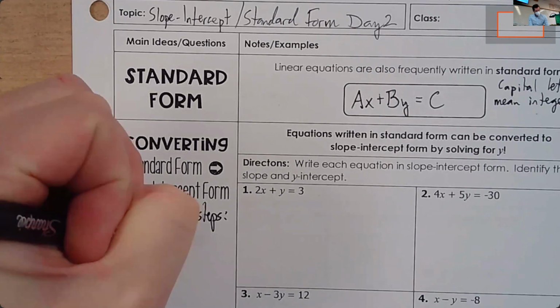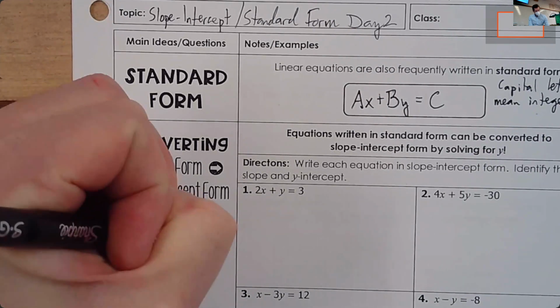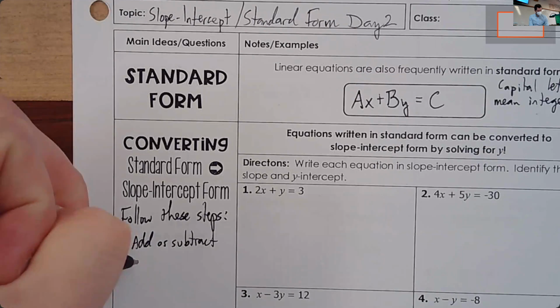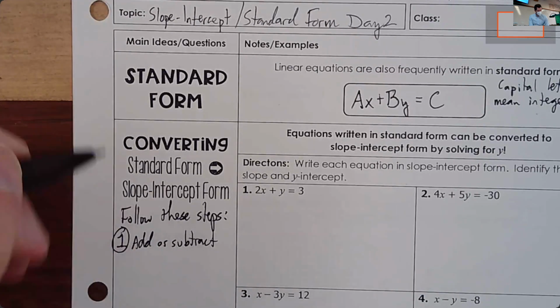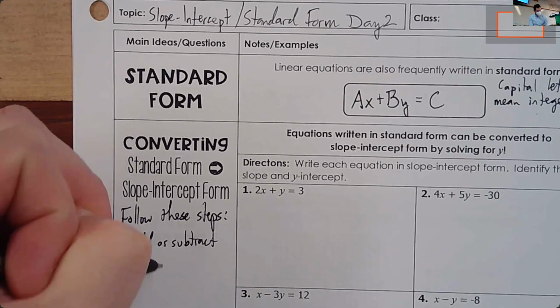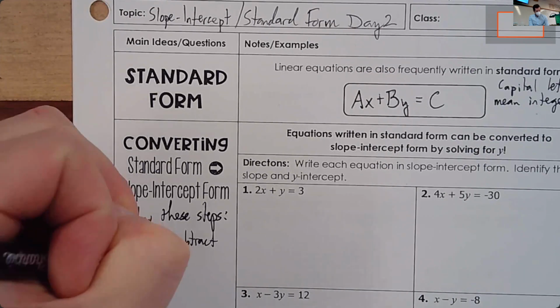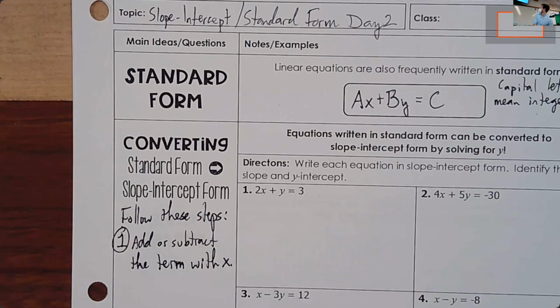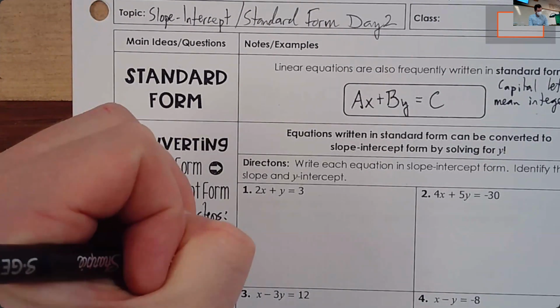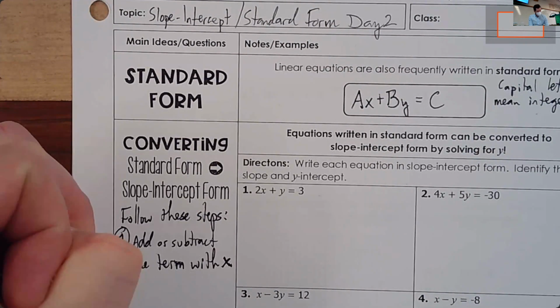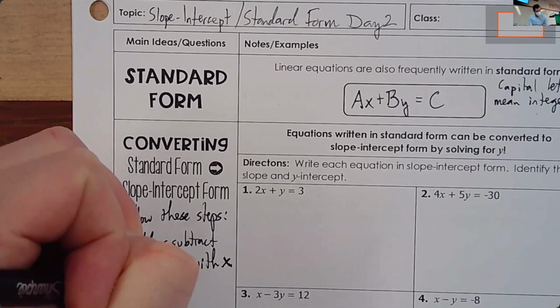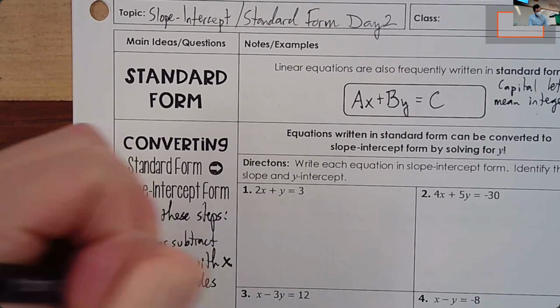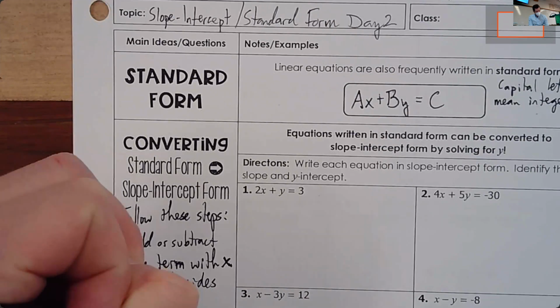add or subtract the term with x. Add or subtract the term with x. And actually, you know what? I'm going to make that a little bit longer. From both sides of the equation.